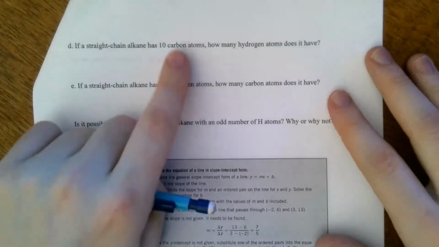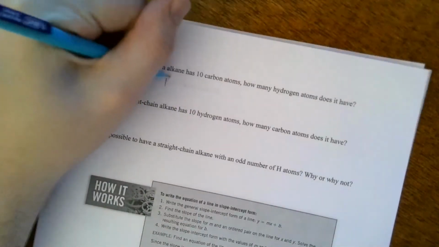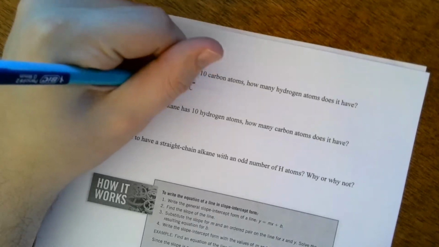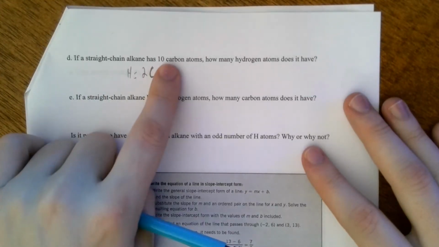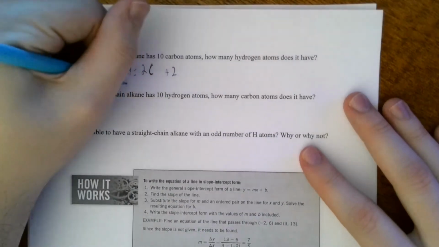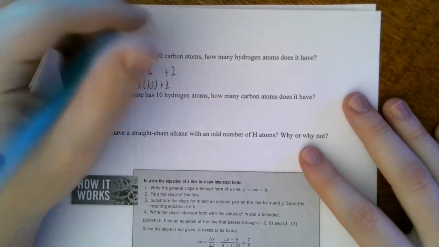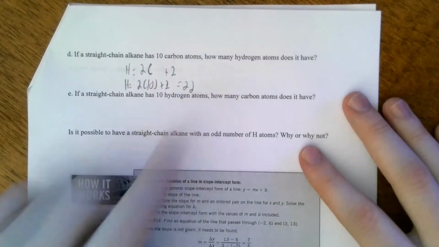So if I have a straight chain alkane with 10 carbon atoms, how many hydrogen atoms do I have? I'm going to go back to that formula on the last page. The number of hydrogen atoms equals 2 times the number of carbon atoms plus 2. Right? So if I have 10 carbon atoms, I just plug in 10 for C. So I have H equals 2 times 10 plus 2. Right? So that's just 22. So I have 22 hydrogen atoms.